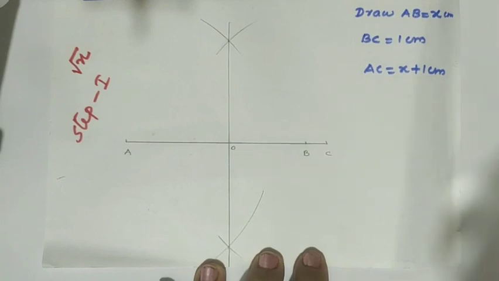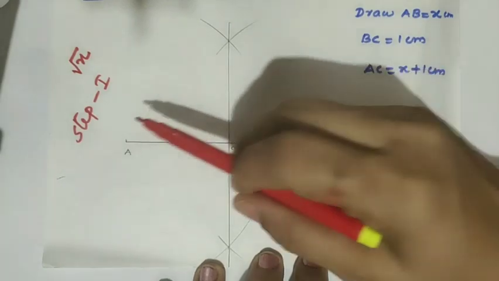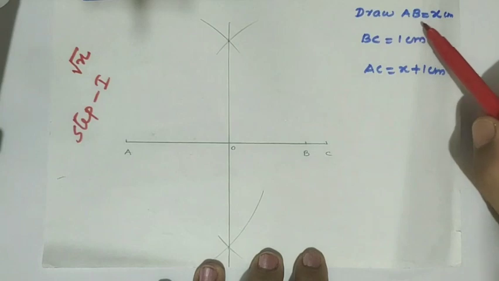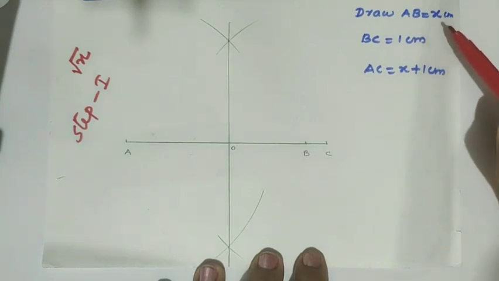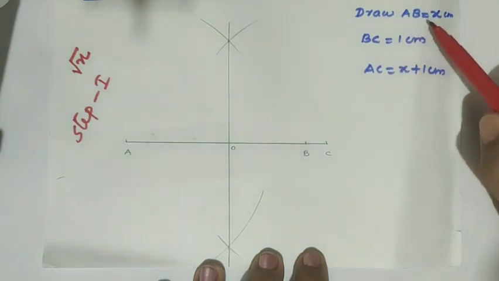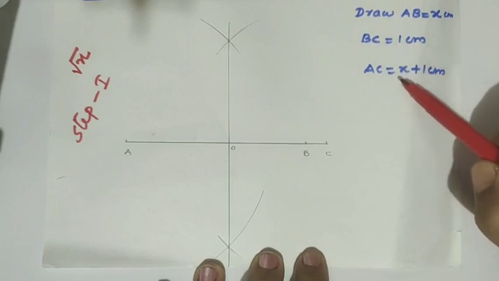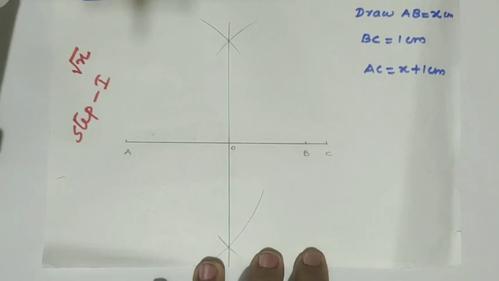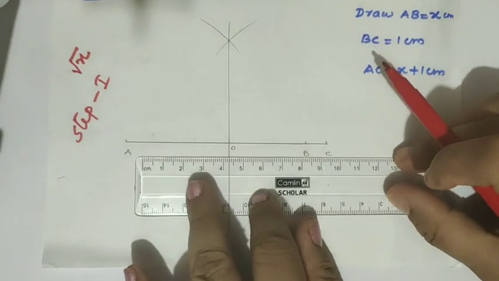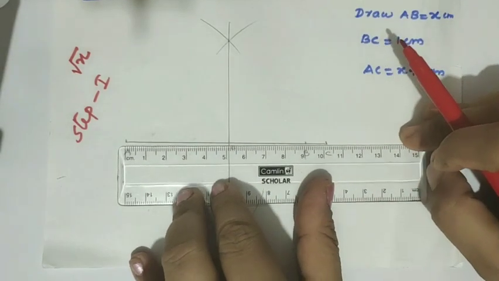As you know, the question is root x only. So the first step is to draw AB equal to x centimeter and then extend AB to C such that BC equal to 1 unit. The total length of AC equals x plus 1 centimeter. What is the first step? Draw AB equal to x centimeter.